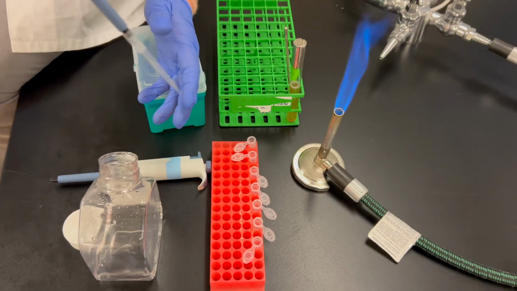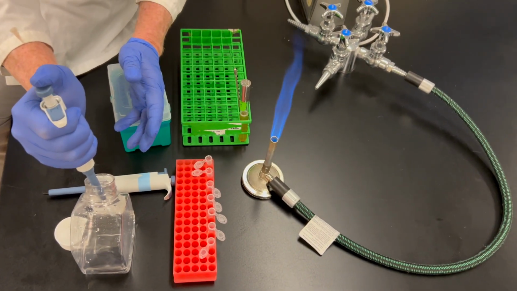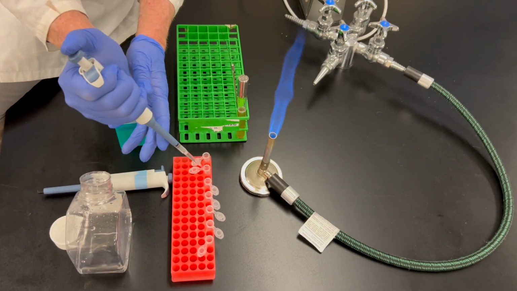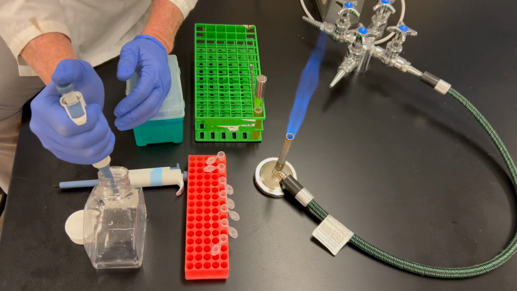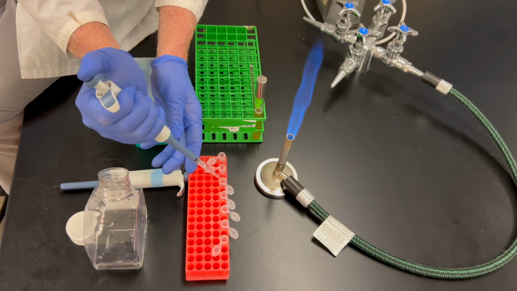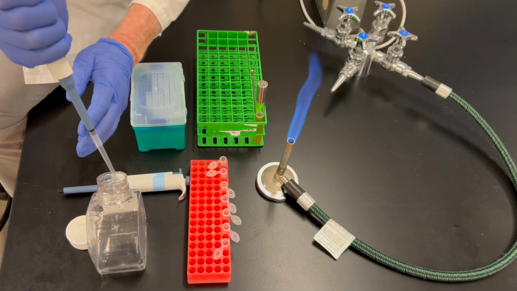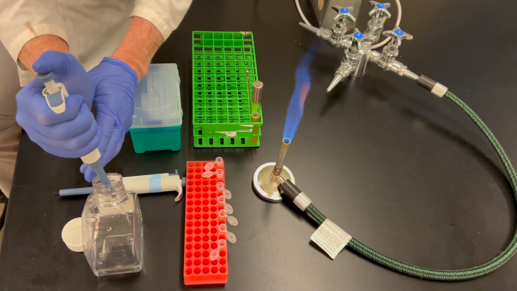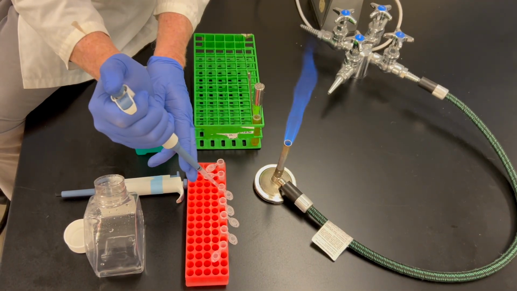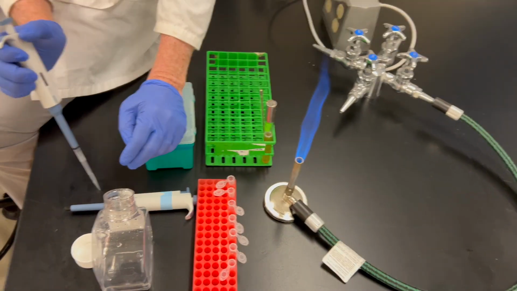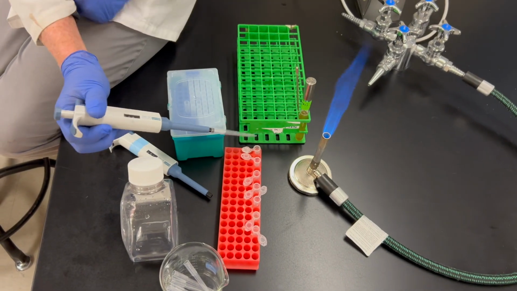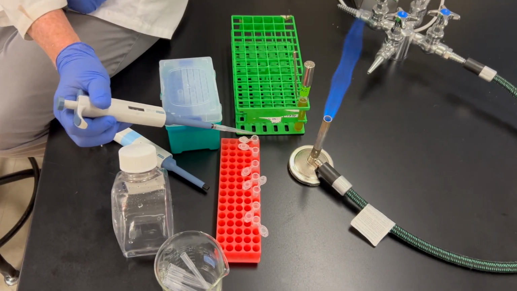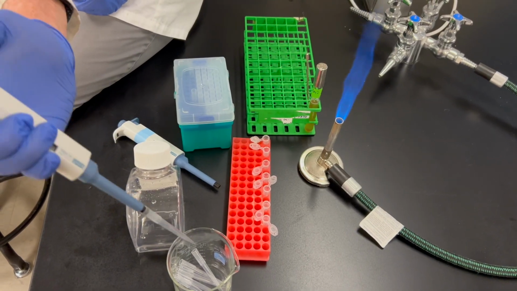Since this is water and all of these tubes are sterile, I'm just going to use a single pipette tip to put it into all of these tubes rather than changing it. All right, now I've just finished adding 900 microliters to each of these tubes of water.